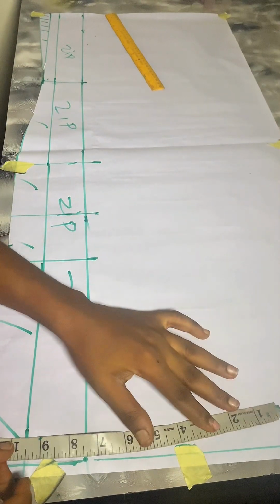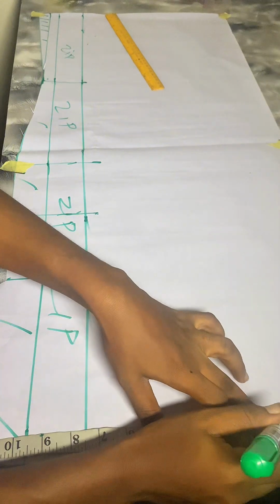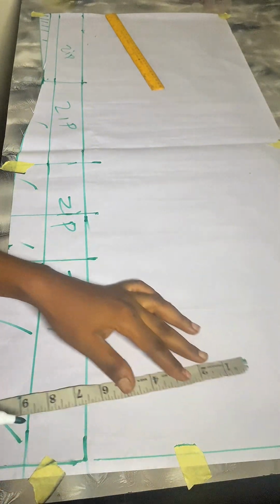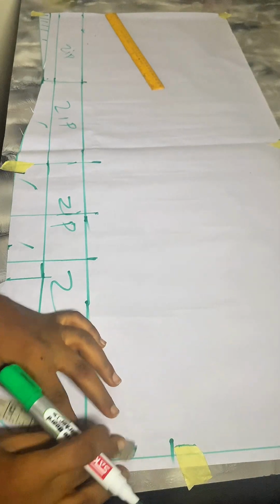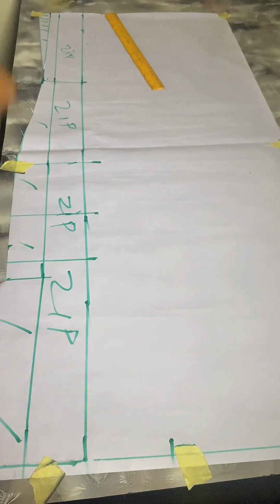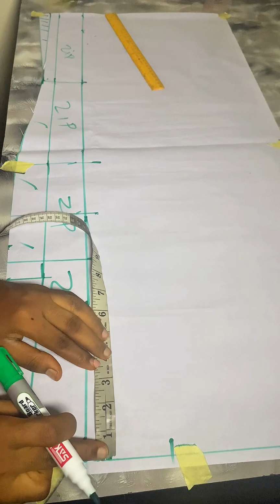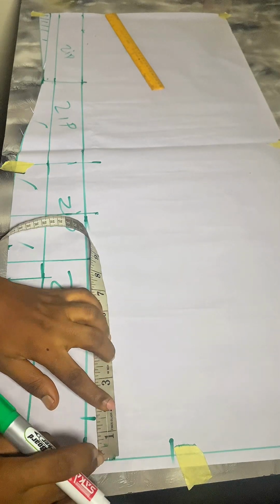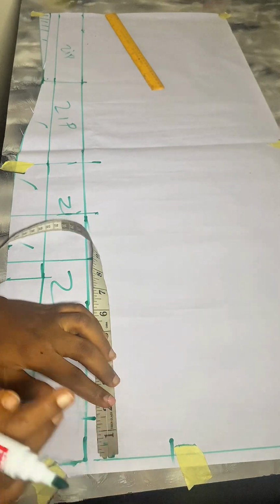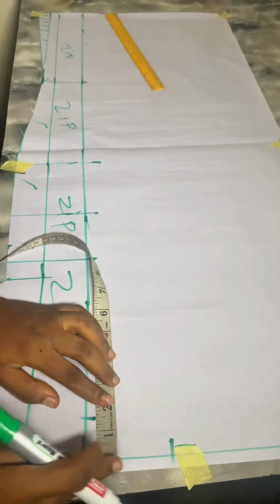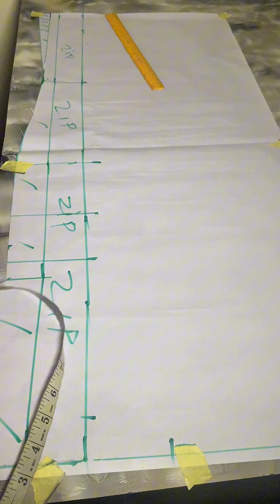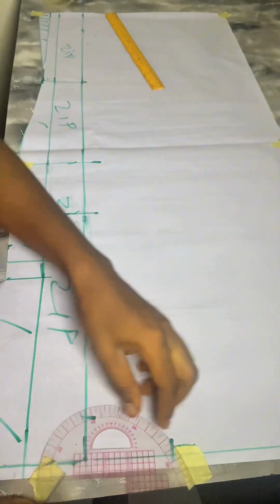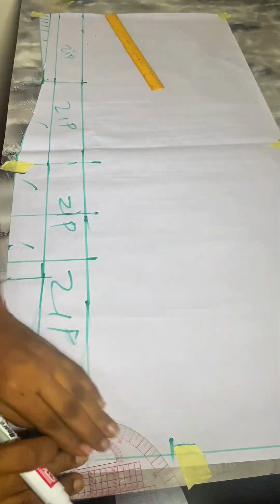I'm going to measure the back. We use 7.5 for the back. And for the neck, we use 3, and we are going to use 1.5. We use 3 by 3 for the front, and we are using 3 by 1.5 for the back. That's what I use for my back. You are going to use your cuff ruler.